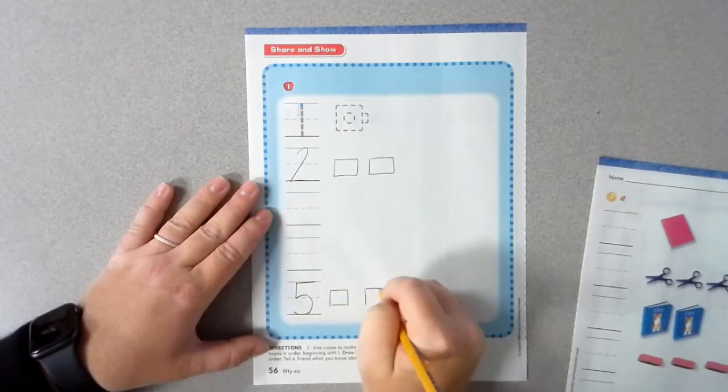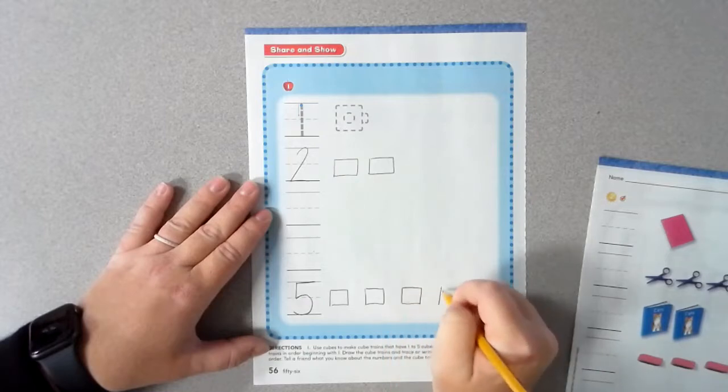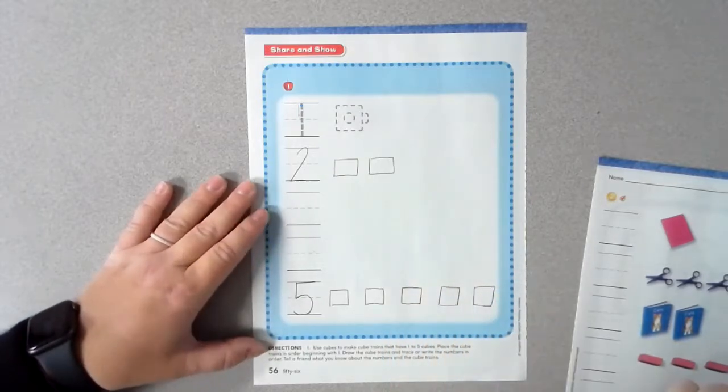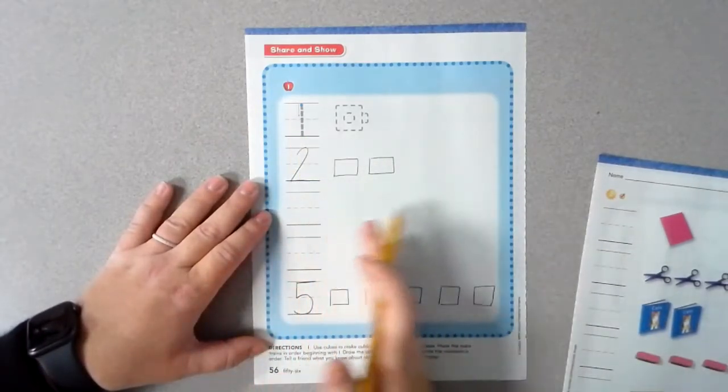1, 2, 3, 4, 5. You see, as our number gets higher, our cube train gets longer.